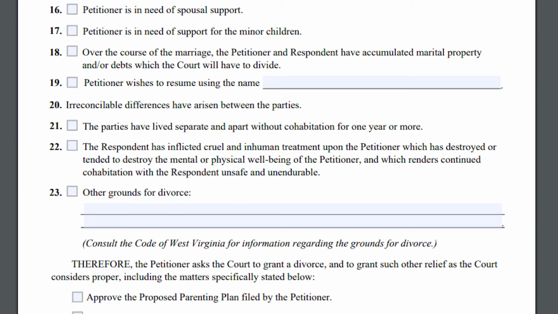Number 19 refers to going back to a maiden name. Now, this obviously typically refers to individuals that have changed their names during the marriage. If you would like to go back to a maiden name or any other previous name, you will write that name in full down in the blank. Do not simply write out the last name that you would like to change to. Write out what your full name would be at that point.